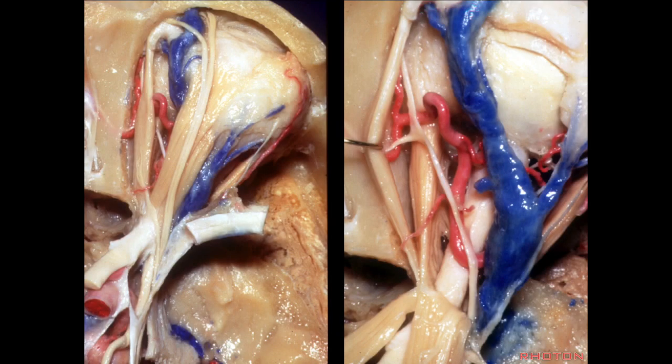And then as we go deeper, we see the superior ophthalmic vein that passes above the optic nerve, and then adjacent to it, other structures that pass above the nerve, the nasociliary nerve and the ophthalmic artery.